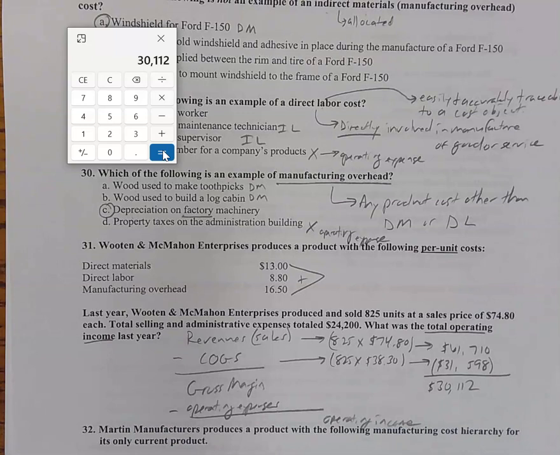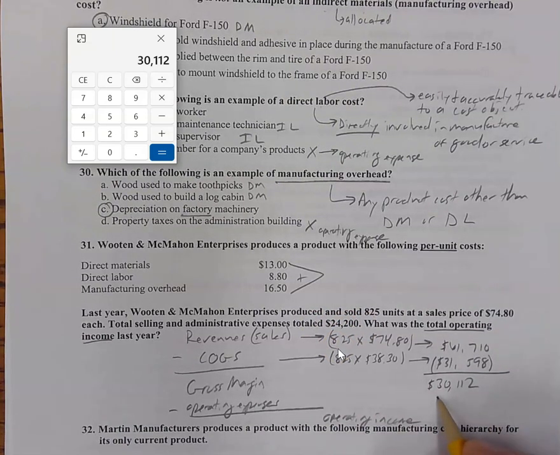They also asked for operating expenses. Well, what we've done, selling and administrative expenses, have been totaled together as 24,200. So all we have to do is subtract that out.